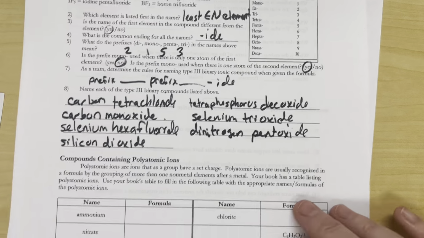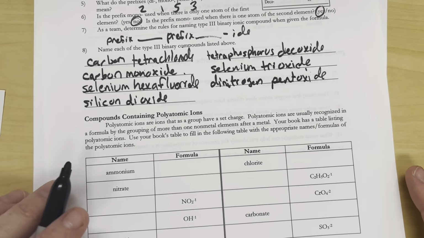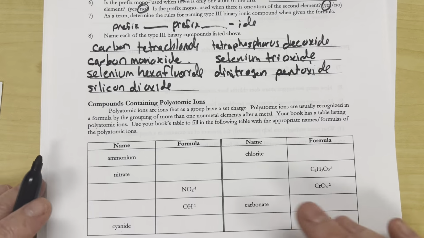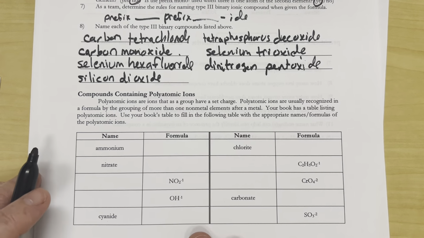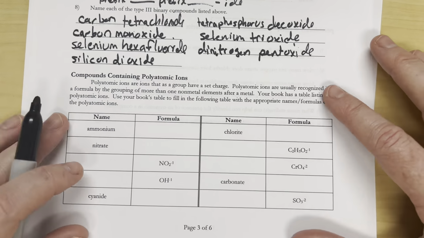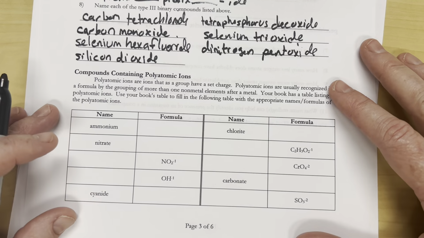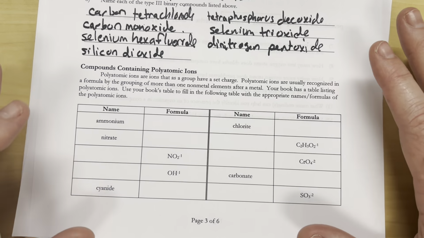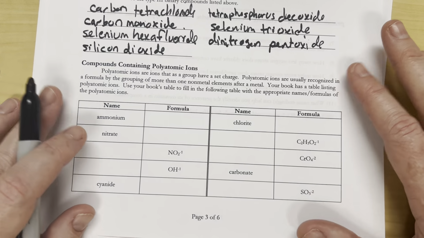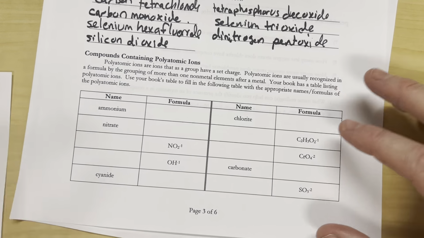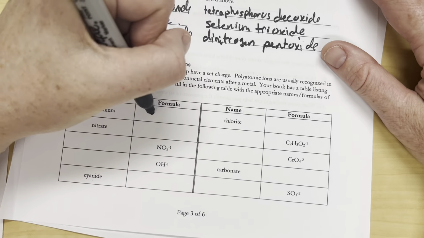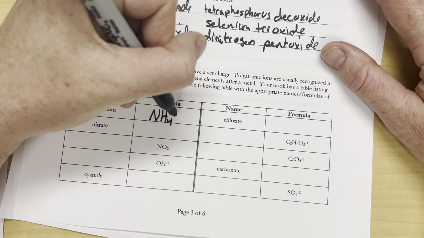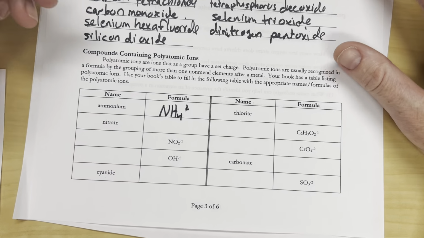Okay, so compounds containing polyatomic ions. We need to know polyatomic ions. This is not the place to learn polyatomic ions. I'm just helping you go through this worksheet. We've gone over them several times in class at this point, so you should already pretty much have them memorized by the time you get to this sheet. However, if you don't, go back and watch the polyatomic ion video.